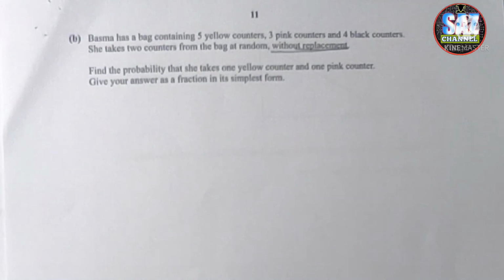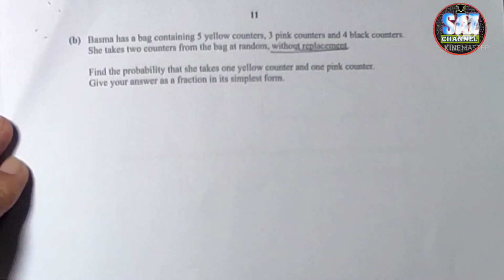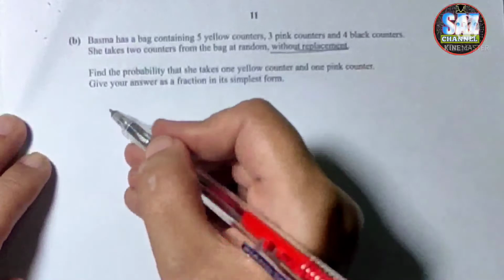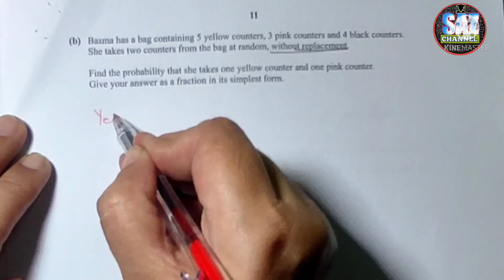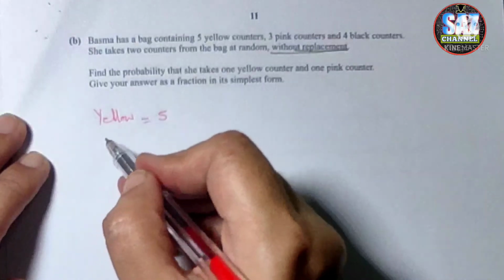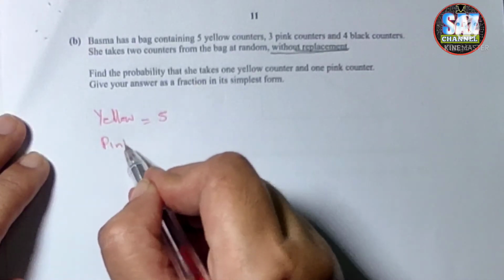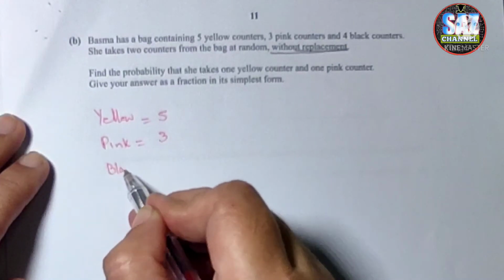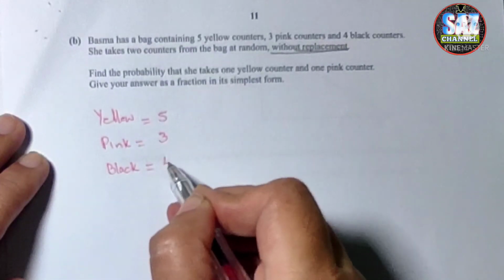Okay, children, first look at how many total counters there are. Yellow are 5, pink are 3, and black are 4.